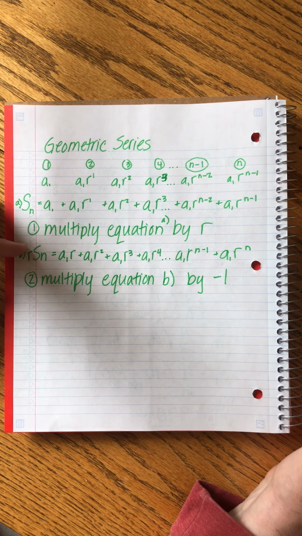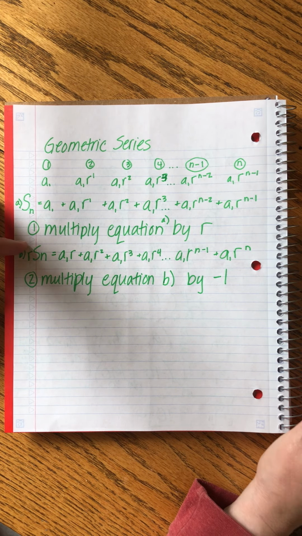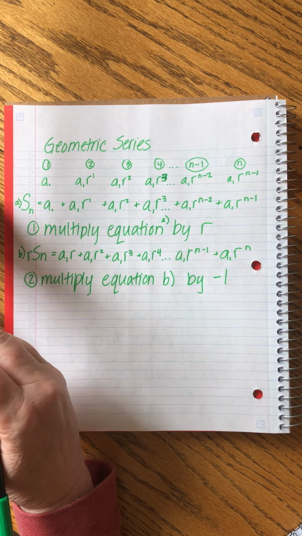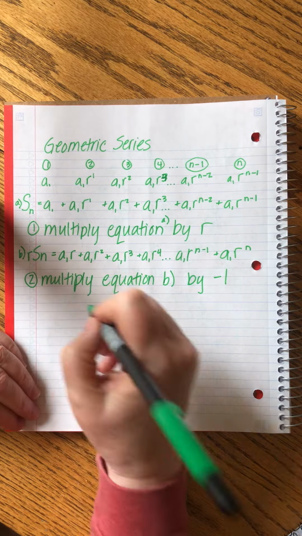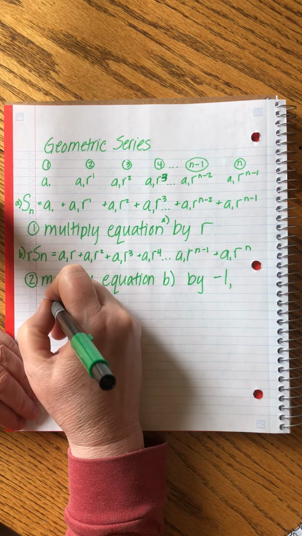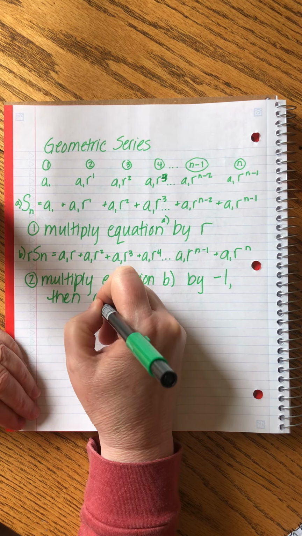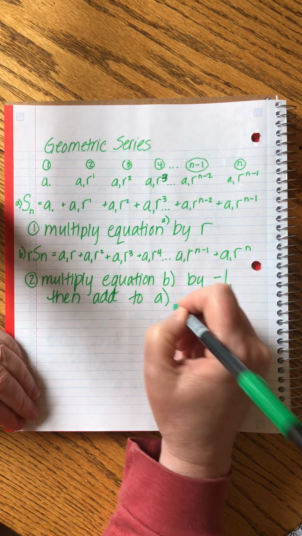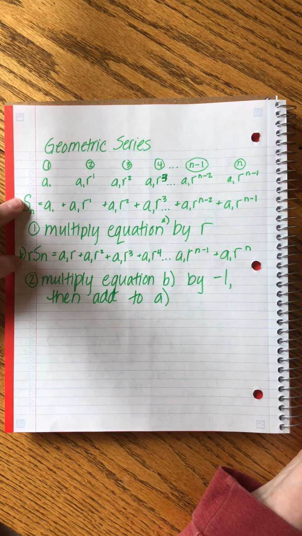We're going to turn all of these negative. Are you ready? And then we're going to add to equation A. All right, so we're going to be offsetting these.